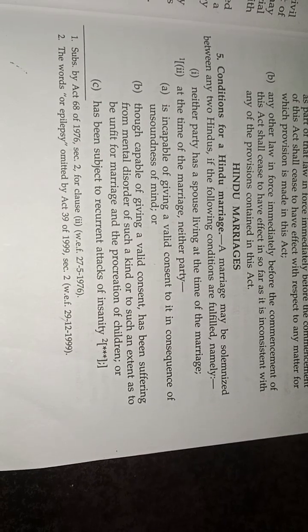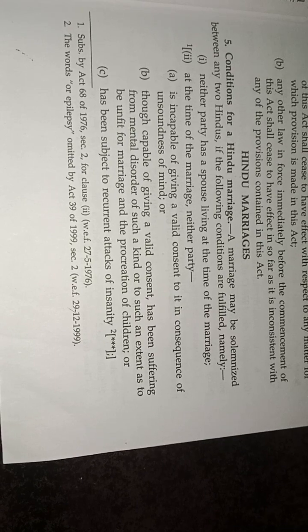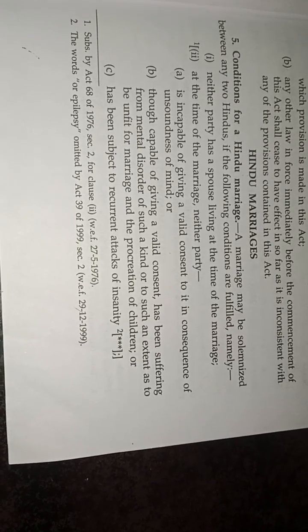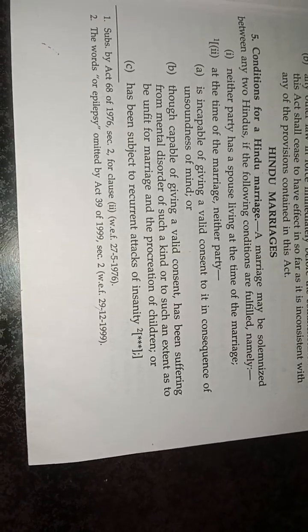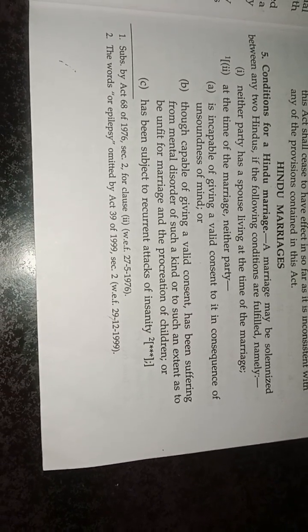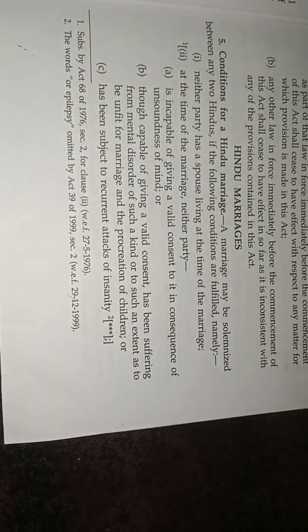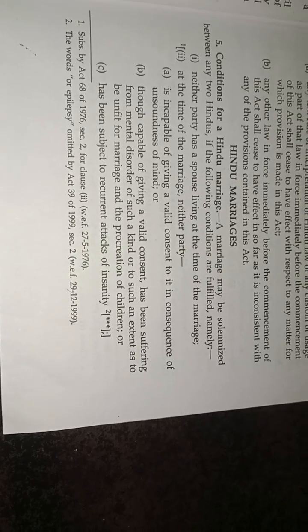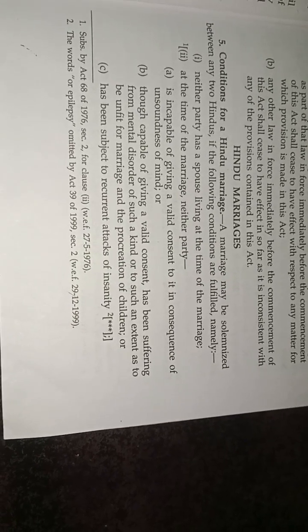At the time of the marriage, neither party (a) is incapable of giving a valid consent to it in consequence of unsoundness of mind; or (b) though capable of giving valid consent, has been suffering from mental disorder of such a kind or to such an extent as to be unfit for marriage and the procreation of children; or (c) has been subject to recurrent attacks of insanity.